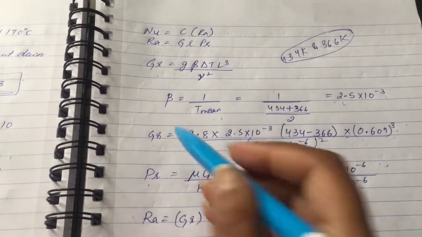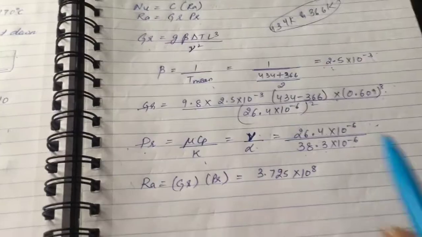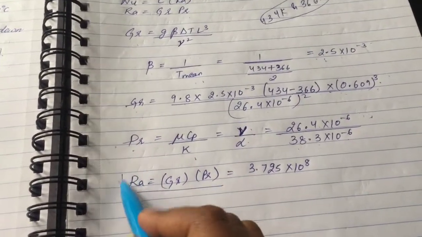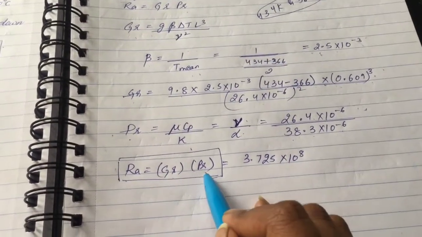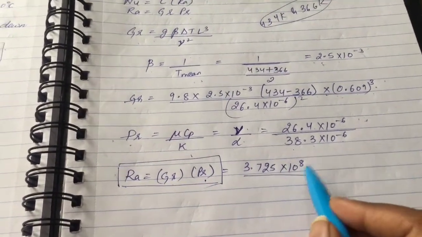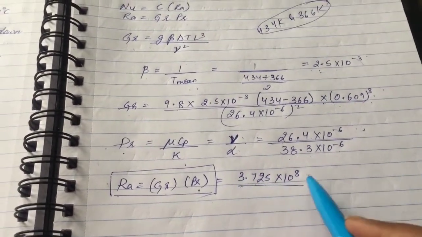So from here we get our Grashof number, and then we calculate our Prandtl number and put it in the Rayleigh number equation, which is Grashof number into Prandtl number, which gives us Rayleigh number, which is 3.725 into 10 to the power 8.